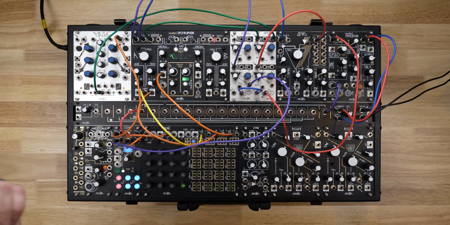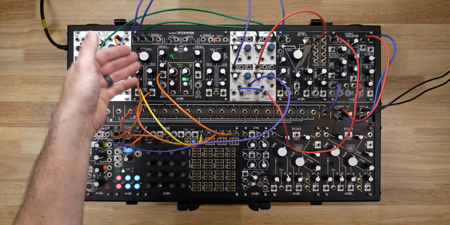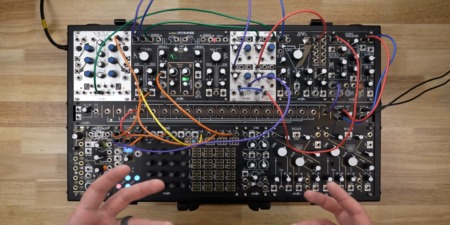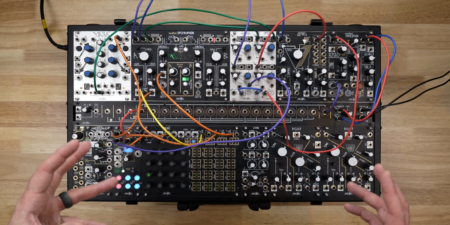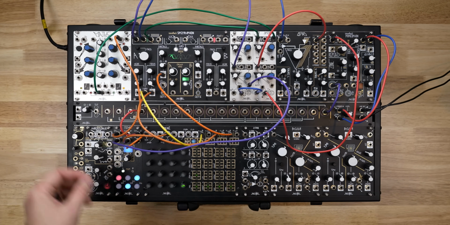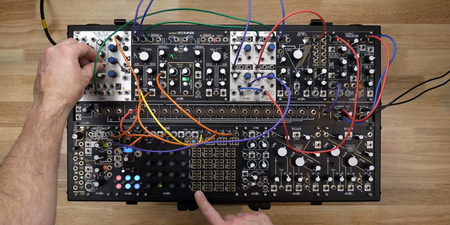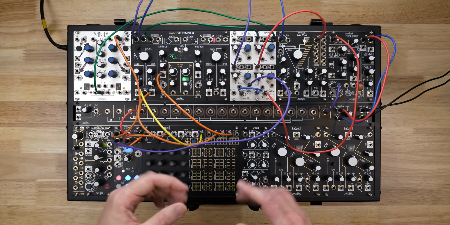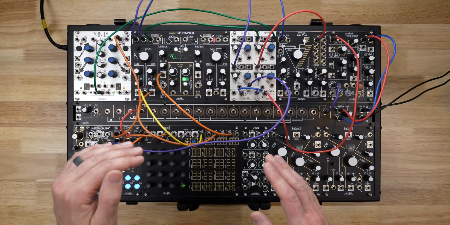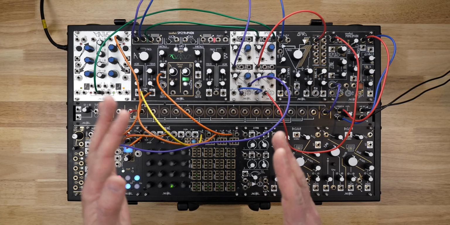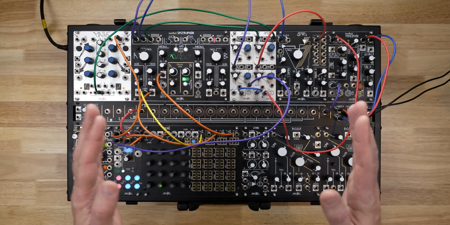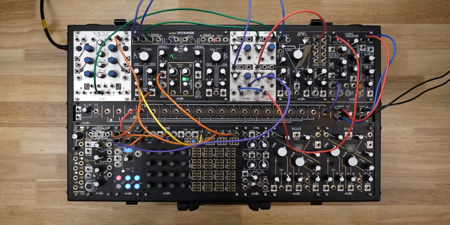All right, let's take a look at this patch using the chaos mode. So what I'm going to be doing here is sequencing the focus control, which again controls the harmonic relationship between the modulating sine waves. So if we give that a listen, using a 5-step sequence here on the Y axis of Rene to control that. So this is just one pitch, and focus is changing the harmonic relations of those sine waves to that fundamental pitch.